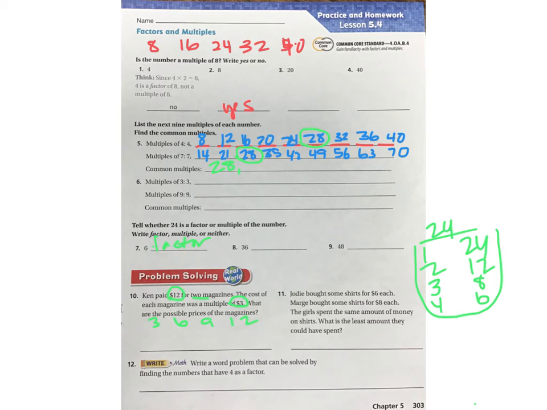Which 2 numbers add up to be 12? Would 3 plus anything equal 12? Yes. 3 and what? 9. $3 and $9. Is there another option? What other 2 numbers added together could be 12? 6 and 6. Yeah, $6 and $6. Totally.